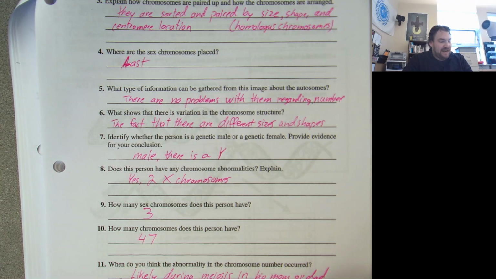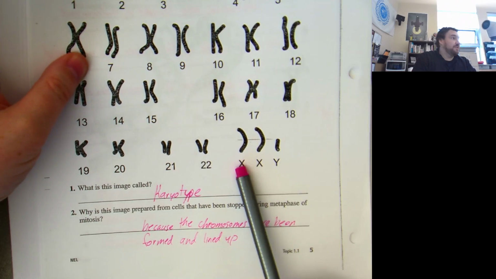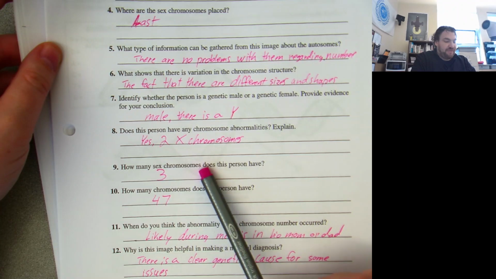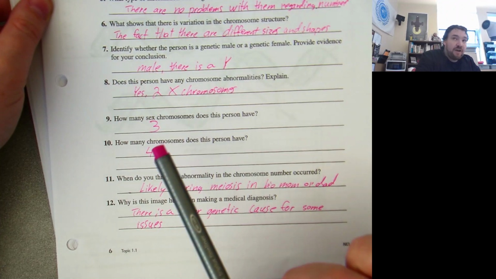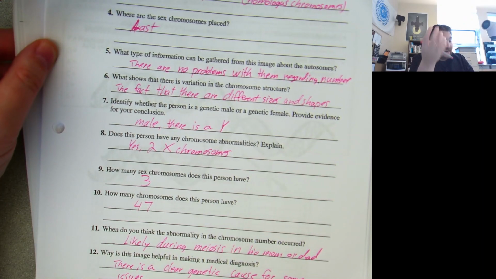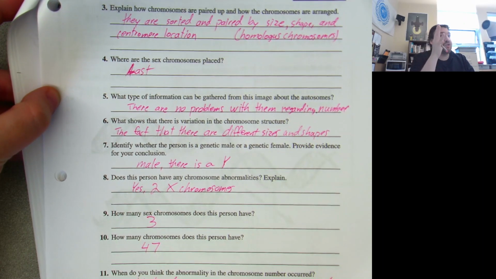Does this person have any chromosomal abnormalities? Yeah, this person has. What's the problem here? Specifically an extra X chromosome. How many sex chromosomes do they have? 3. How many chromosomes does this person have? 47. When would a mistake show up if the sex chromosomes are the problem?